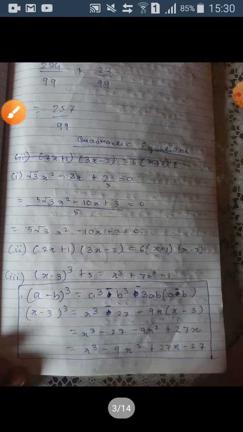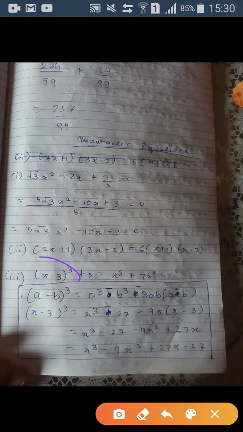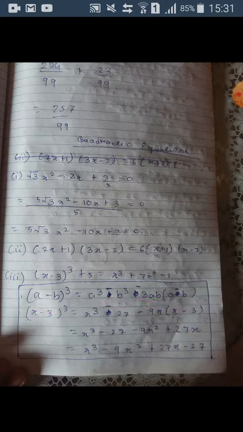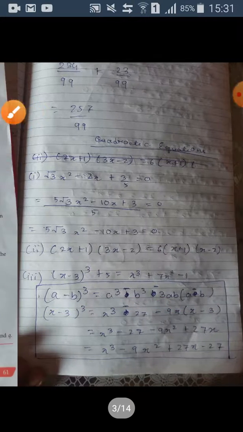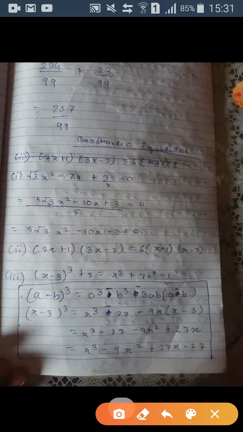So moving on to the next page, x minus 3 whole cube, it is of the form a minus b whole cube. So the formula for a minus b whole cube is a cube minus b cube minus 3ab into a minus b. Yes, a cube minus b cube minus 3ab into a minus b. Yes, so we need to do x minus 3 whole cube in a similar way.